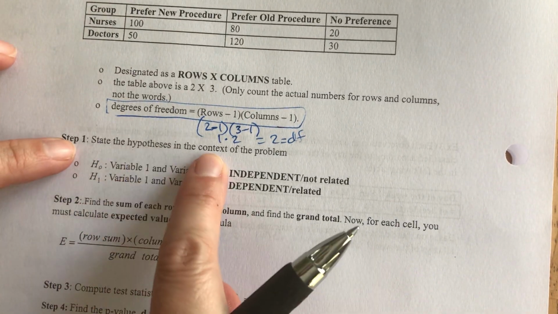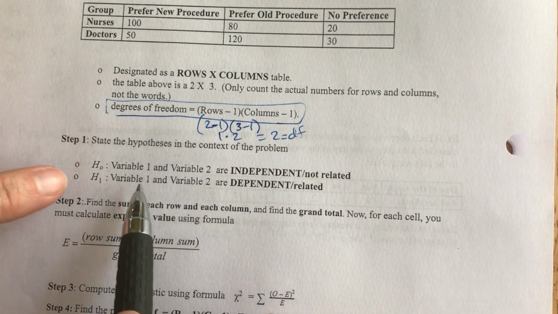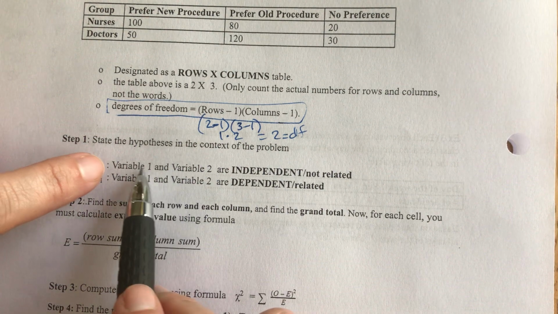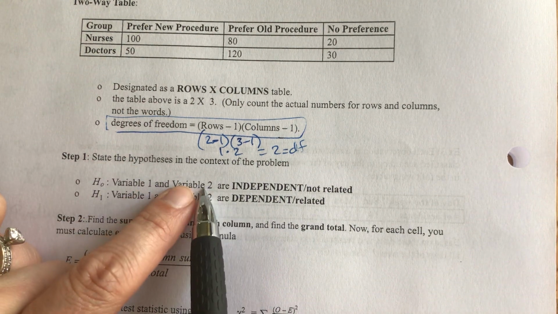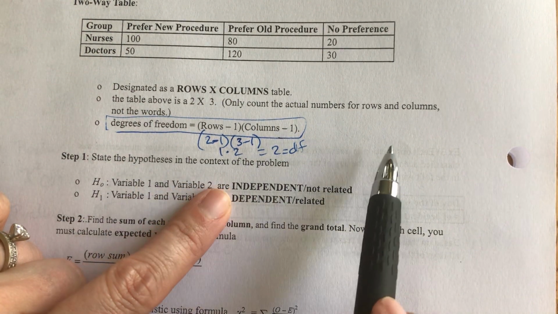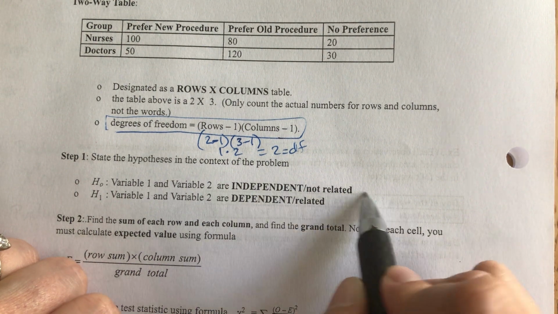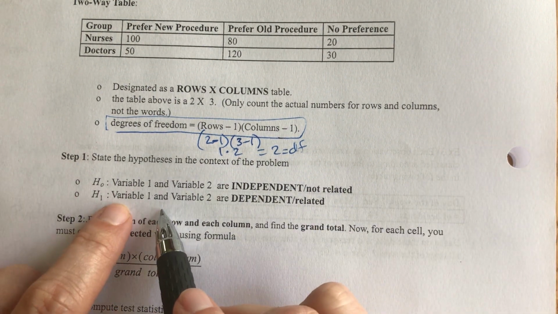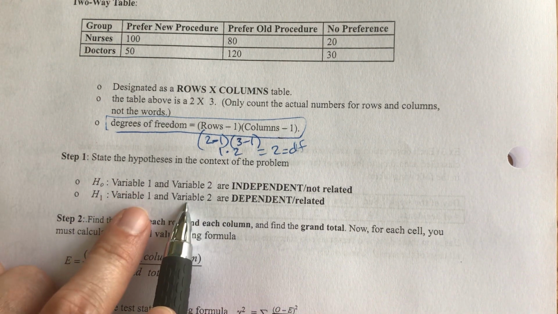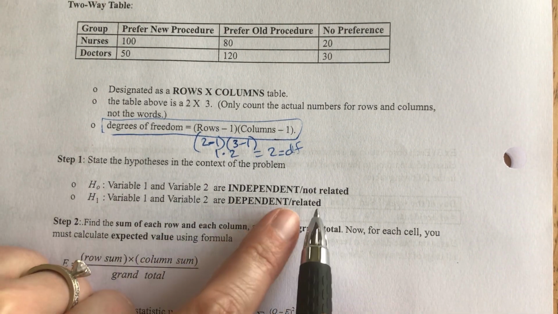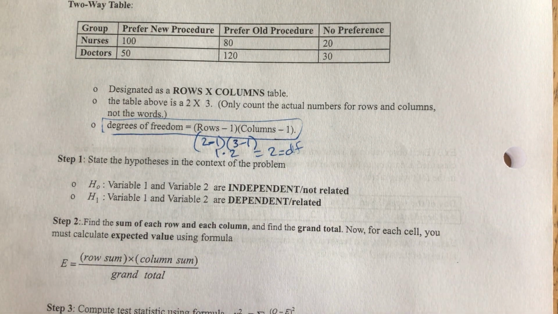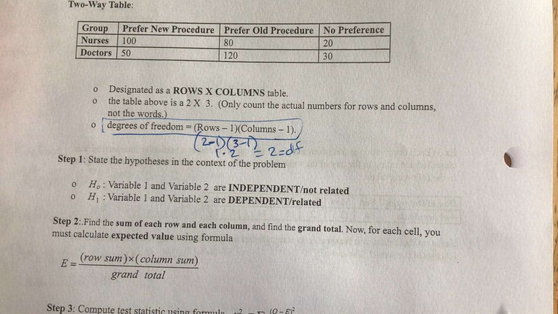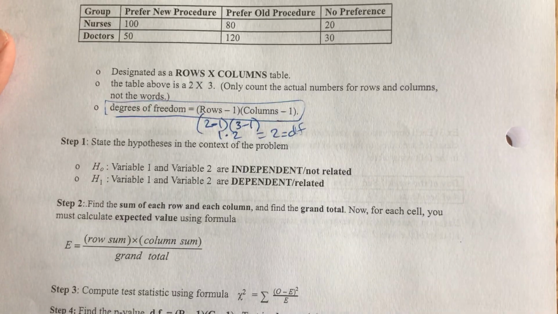When you work through, the first thing is you're going to state your hypotheses in the context of the problem. You identify the two variables, so nurse or doctor, and how they feel about the procedure, are independent from each other. You can also use the phrase not related, because independent means they're not related. Your alternate is always that the two variables in the context of the problem are dependent, or you could say they are related. So you could say preference about the procedure and the occupation are related to each other, or they're dependent on each other.